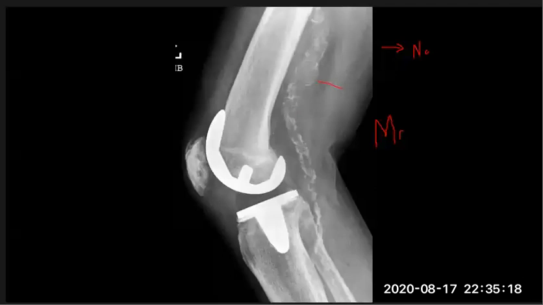What else? Patella is abnormal. Very good. Patella is abnormal, with increased density. We have condylar changes. We haven't answered the question: is there any loosening around the knee replacement? No, there is no loosening around the knee replacement.